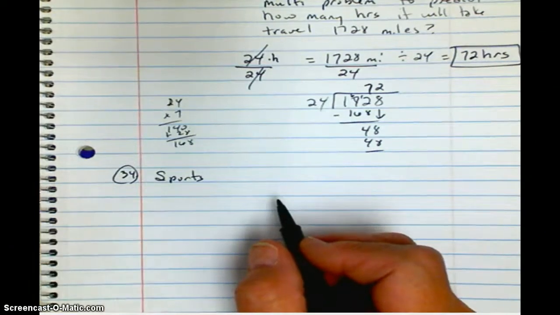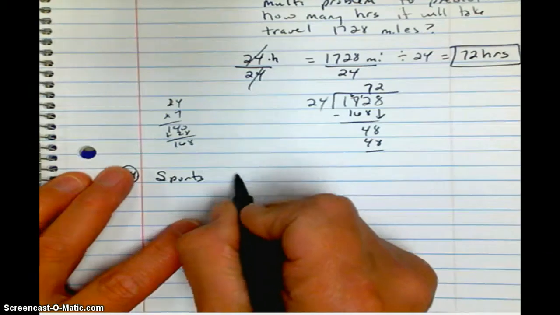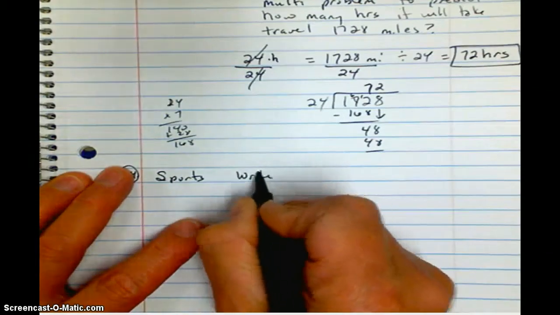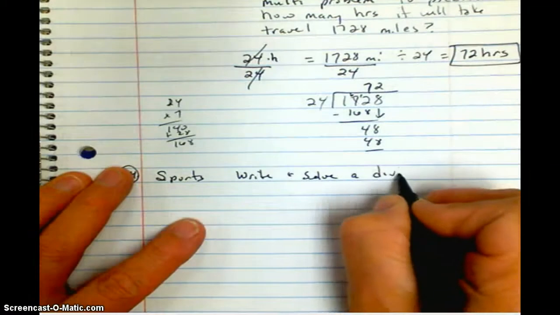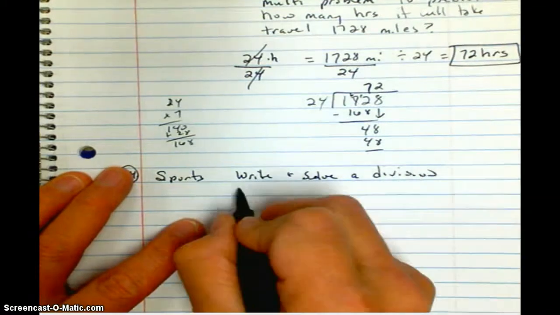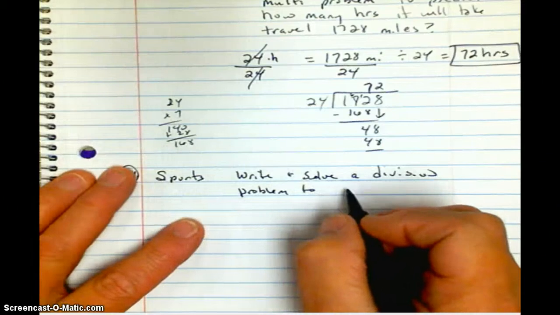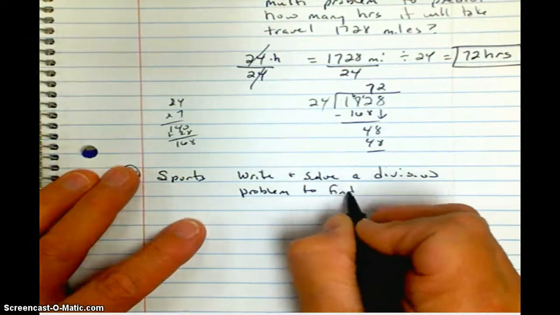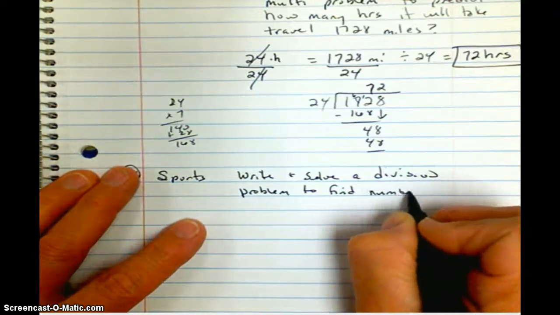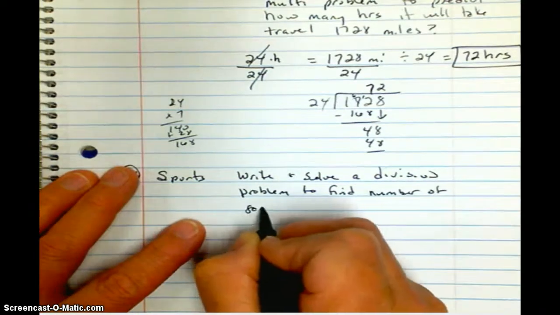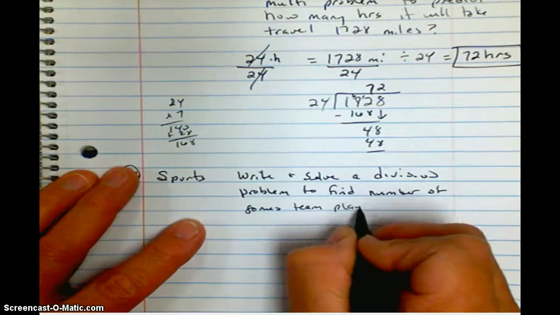Okay, so let's write that down. Write and solve a division problem to find the number of games the team played.